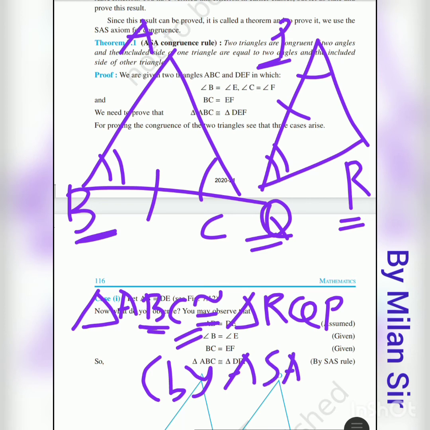That means if two angles and one included side are equal to those of the other triangle, then we can say that these two triangles are congruent triangles. We do not need to show the other parts are equal. By using these three parts only, we can say that these two triangles are congruent.